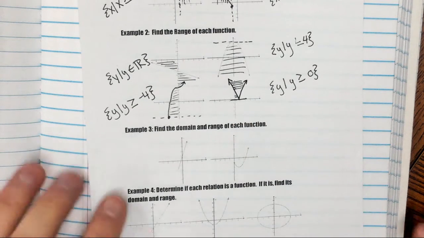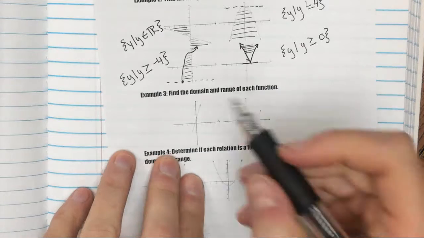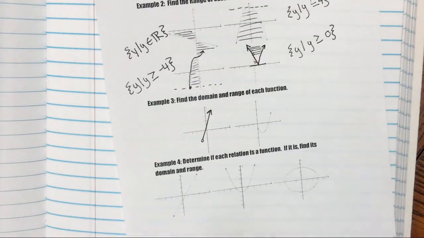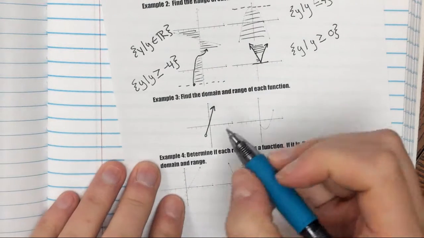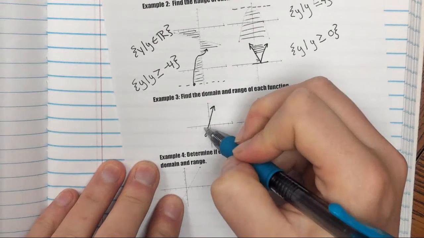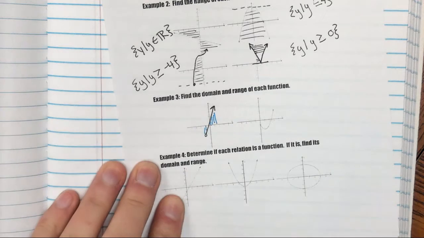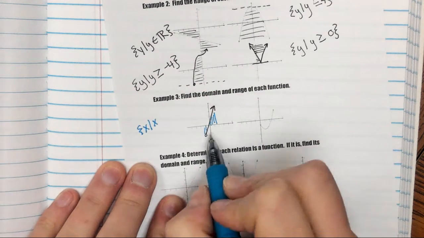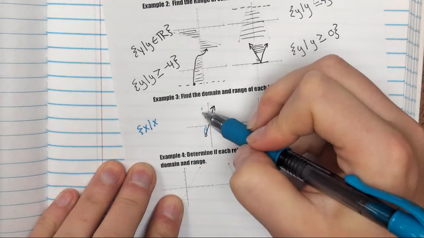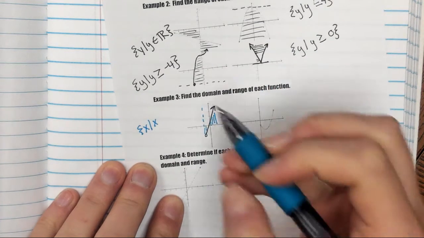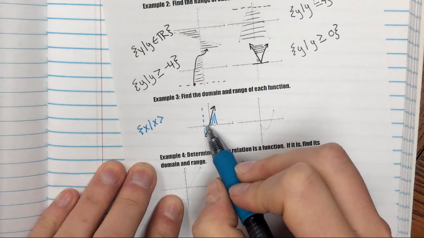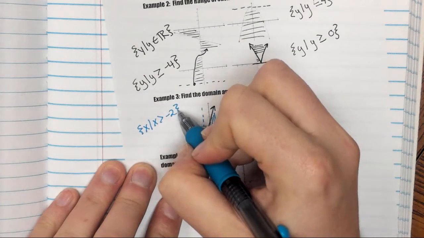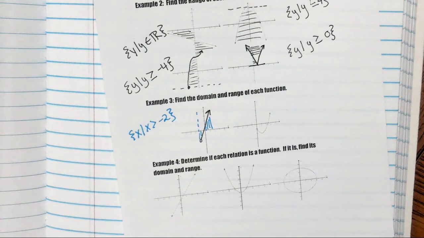Okay. Next two are finding the domain and the range. So we have an open dot here and a line. So if I'm thinking about domain, I'm thinking about squishing this onto the x-axis. So my domain is going to be x when x is greater than, it's an open circle, negative, I believe that's -2. I'm going to go with -2. A little hard to see, but thinking it's -2.